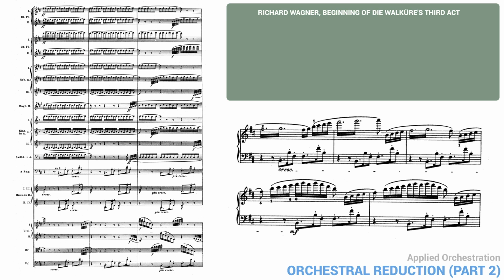Now let's look at a different kind of texture that requires a fair amount of rearranging. This is from the beginning of the third act of Wagner's Die Walküre. If we look at the orchestral version, we see many different elements overlapping with each other. First, there's the galloping motive in the bassoons, horns, and cellos. This is the foreground, and it has to be preserved intact. Then there are the entrances of a little scale motive, leading to notated trills in the upper woodwinds.